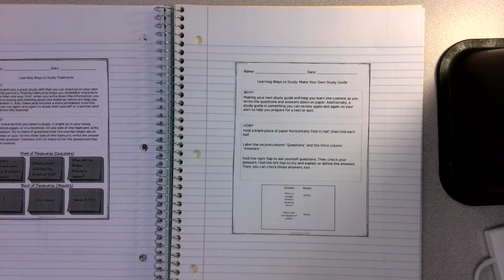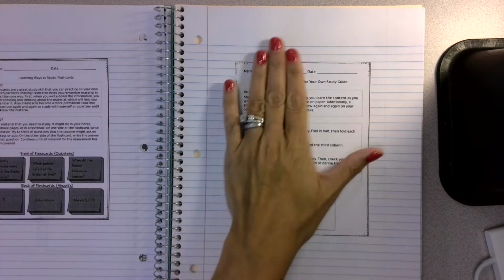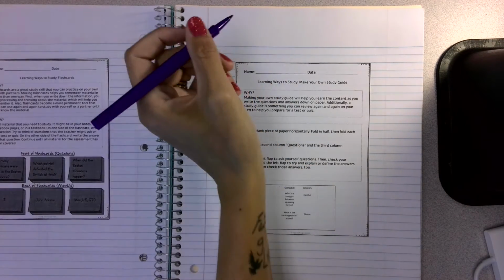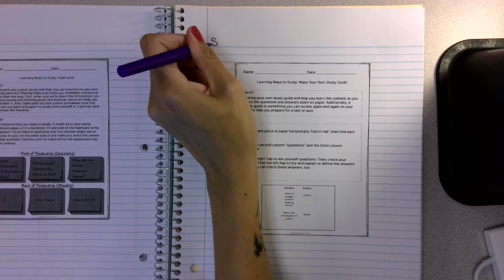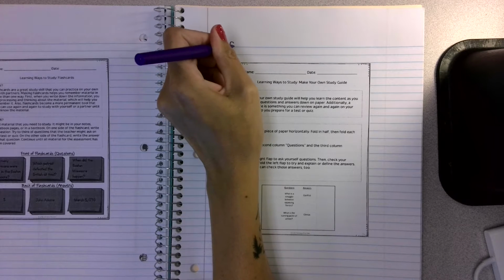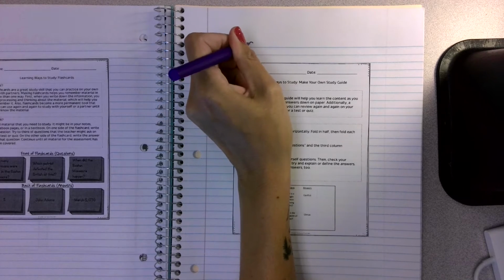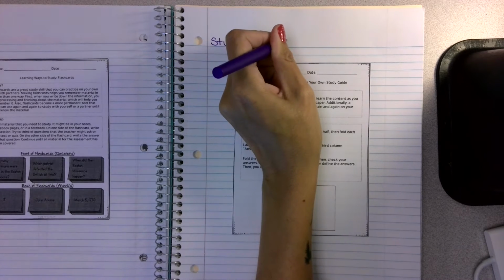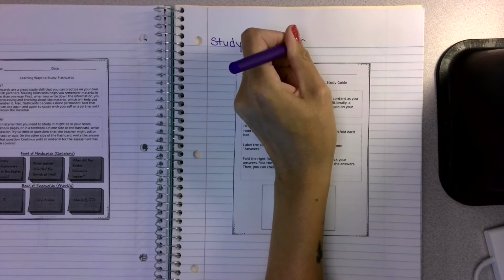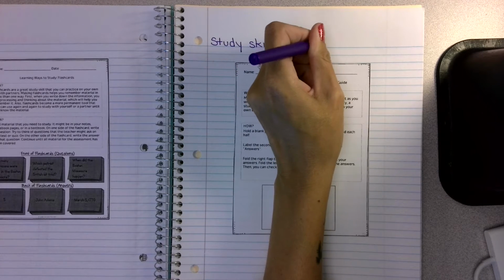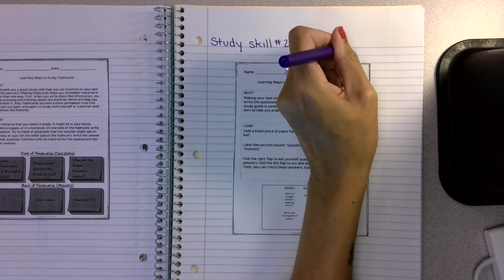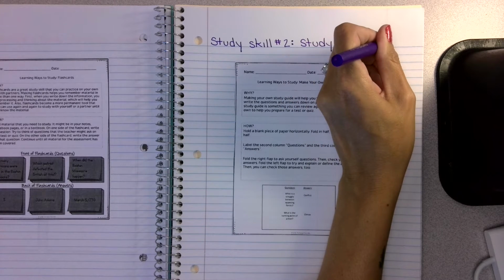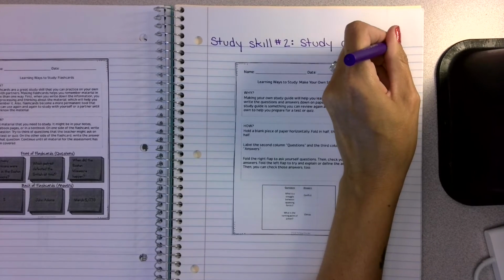All right, so this next part is how you're going to make the study guide. So make sure you have this glued into your notebook. Oh, don't forget to put today's date on it, and we better put a title. I got ahead of myself. So, study skills number 2, study guide. And today is the 15th.